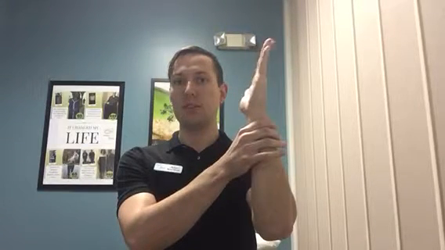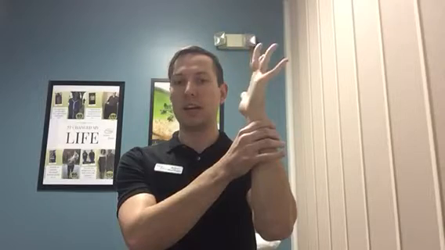Once we can get everything to move en masse, then we're going to try and isolate different movements. What we mean by isolated movements is, for example, only moving the elbow with my shoulder and wrist staying in one spot, or just moving the wrist, moving a single part of the hand, or moving even a single finger at a time.